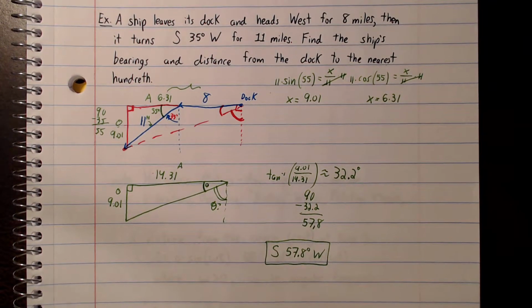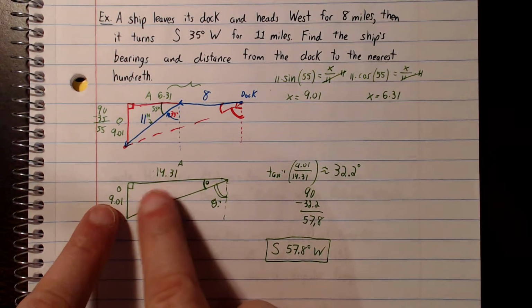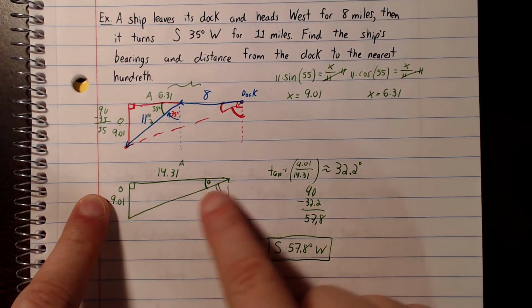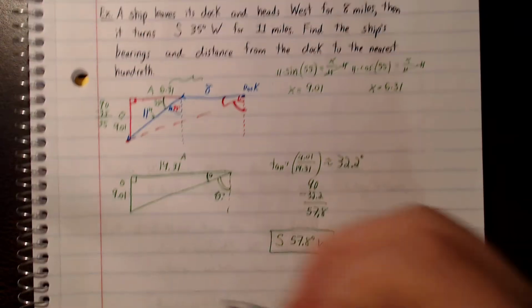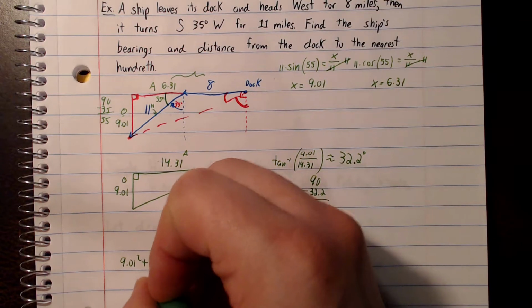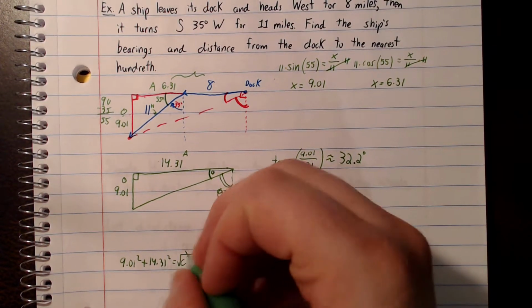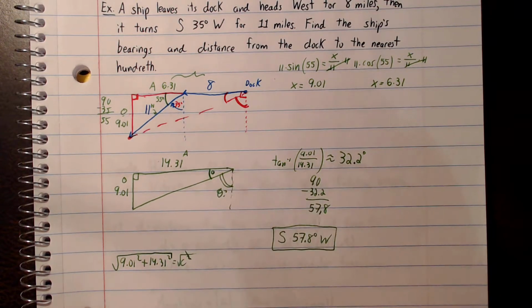Now we need to find the distance. Pythagorean theorem, right? A squared plus b squared equals c squared, the side that we're trying to find. Take the square root of both sides.